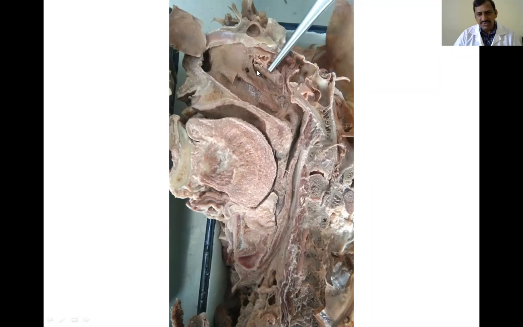This is the hiatus semilunaris. Into this open the frontal sinus, anterior ethmoidal sinus, middle ethmoidal sinus, and maxillary sinus. All these sinuses open into the middle meatus. This is very, very important. This part is called bulla ethmoidalis. Bulla means any elevation, a mucous elevation.